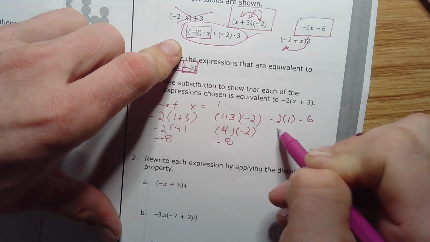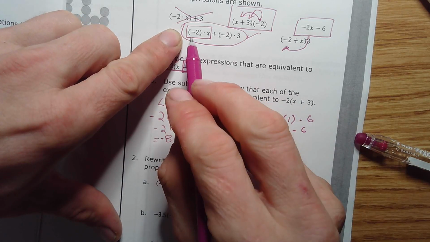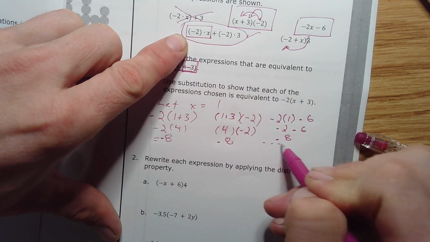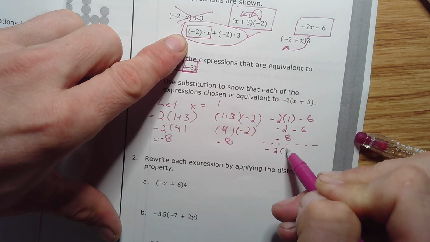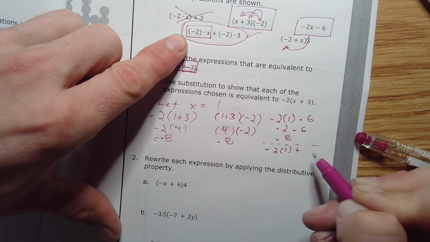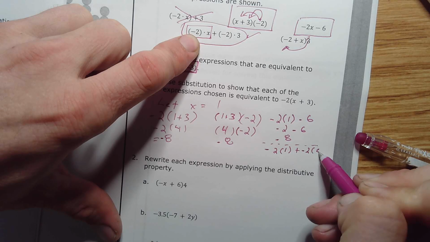And then we have negative 2 times 1 minus 6, so this is going to be negative 2 minus 6, which is negative 8. And then we have, let me put a spacer, negative 2 times 1 plus negative 2 times 3.